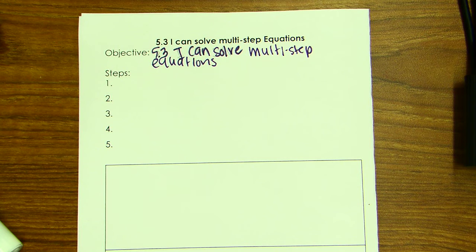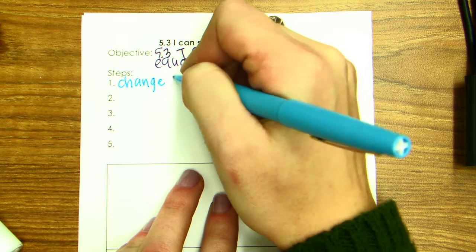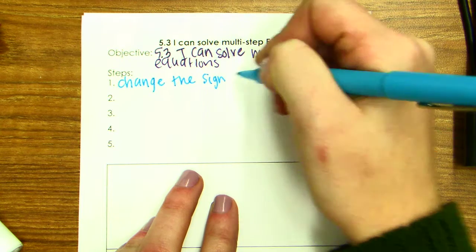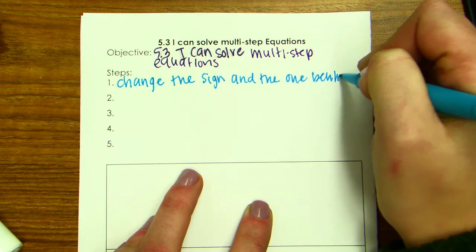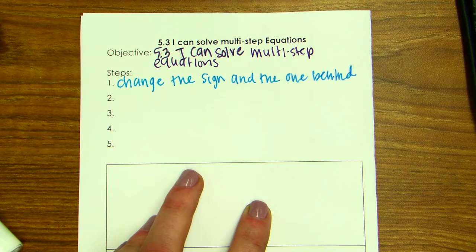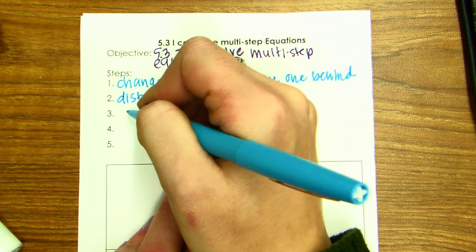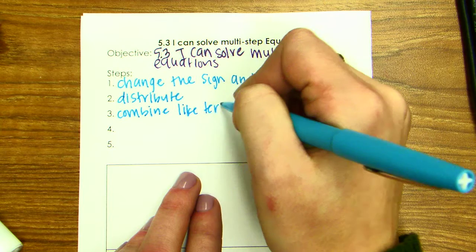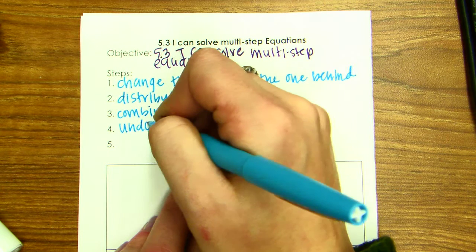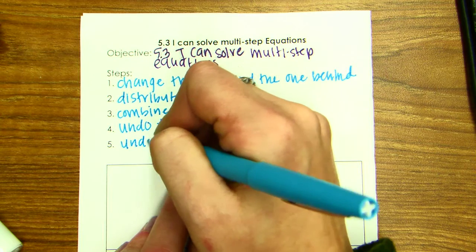Okay, and then we're going to write down the steps. First step is the same as always. Change the sign in the one behind. The second step is to distribute. The third step is to combine like terms. Then after that we undo addition and subtraction next, and then last undo multiplication and division.